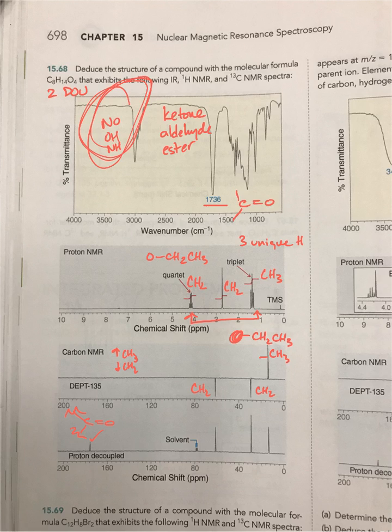Anyone have an idea what this is? All right, I'll show you my proposal, whether you agree or not.